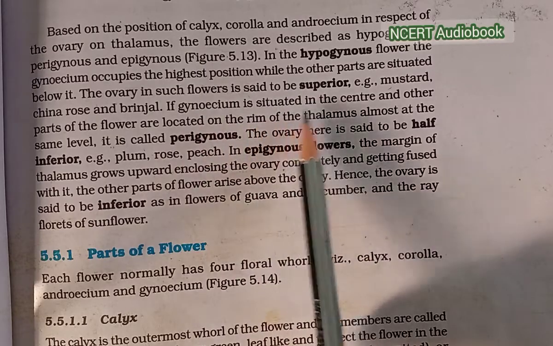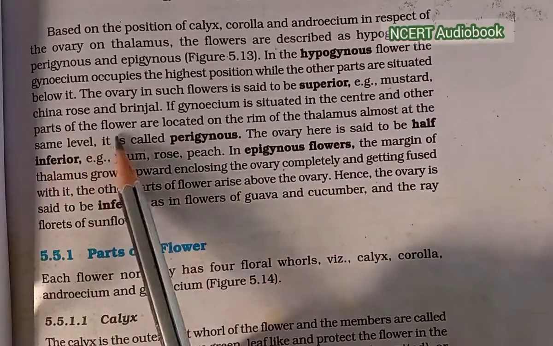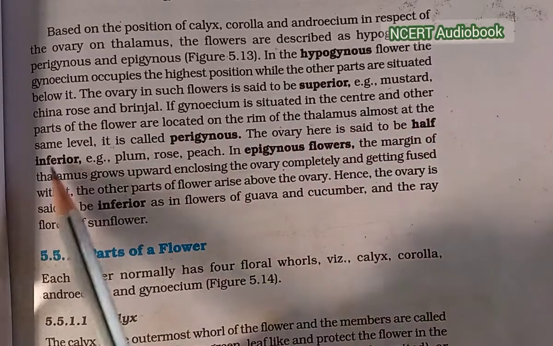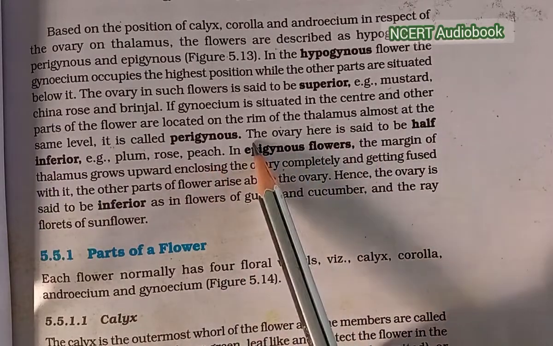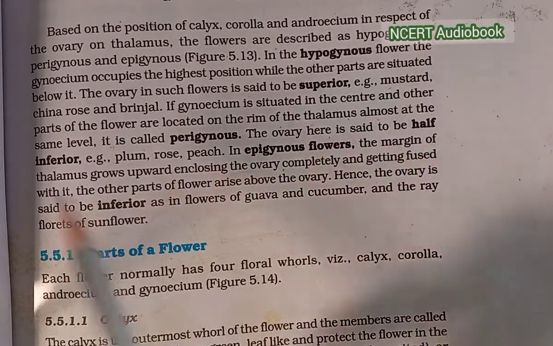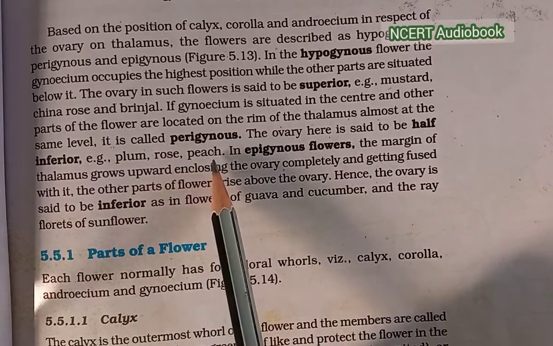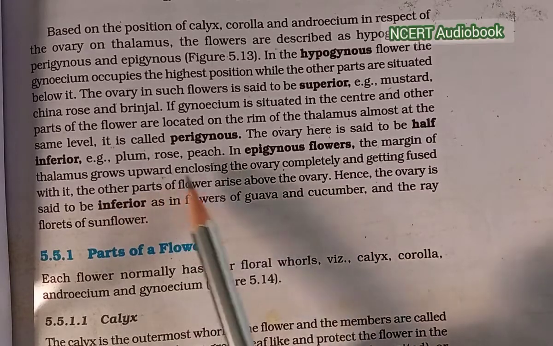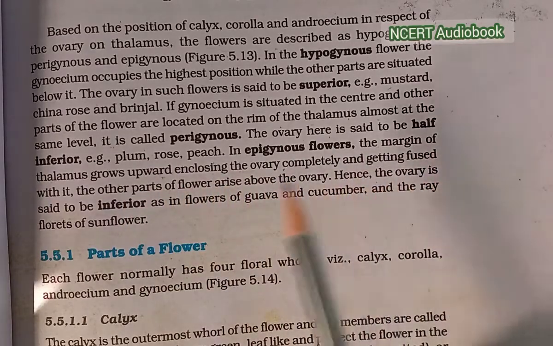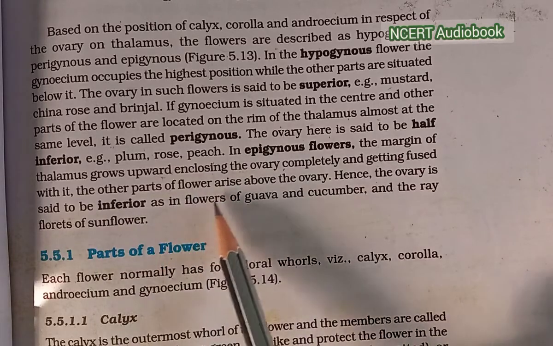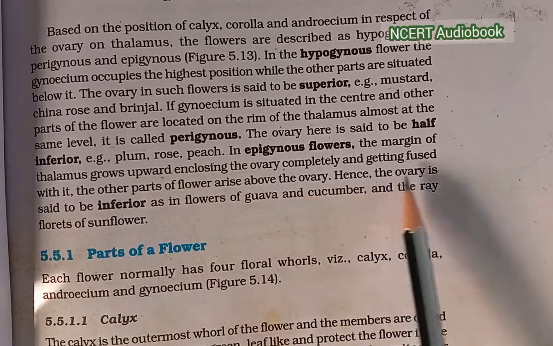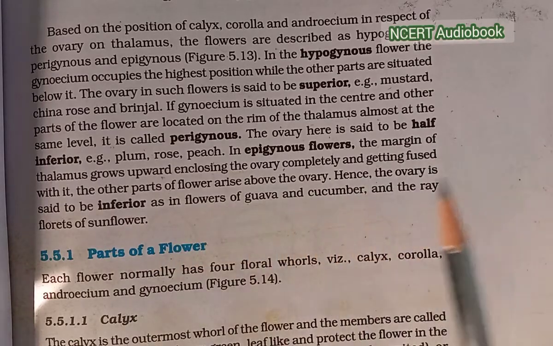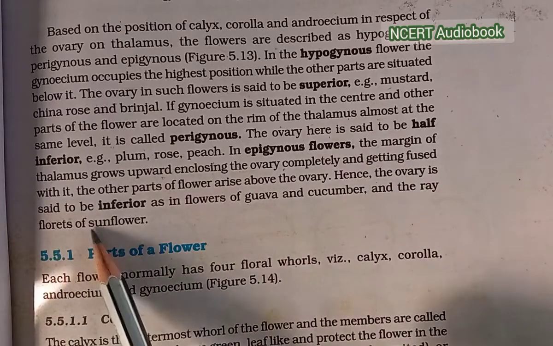In perigynous flowers, the gynoecium is situated in the center and other parts of the flower are located on the rim of the thalamus, almost at the same level. The ovary here is said to be half inferior. Example: plum, rose, peach. In epigynous flowers, the margin of the thalamus grows upward, enclosing the ovary completely and getting fused with it. The other parts of the flower rise above the ovary, hence the ovary is said to be inferior, as in flowers of guava and cucumber, and the ray florets of sunflower.